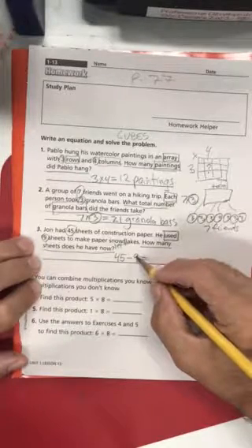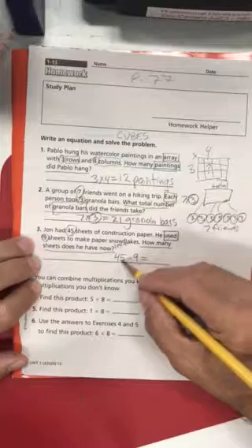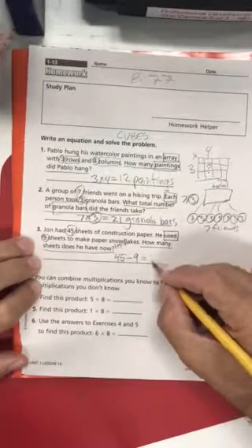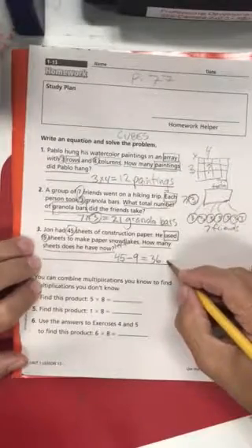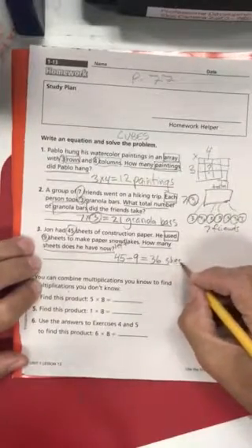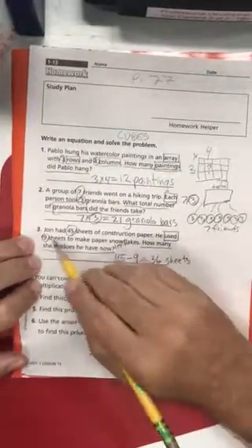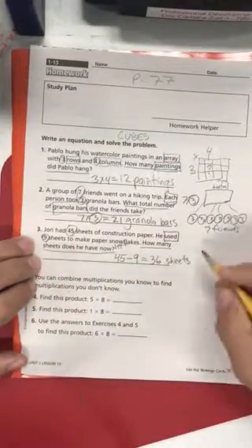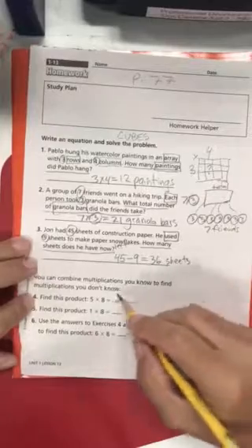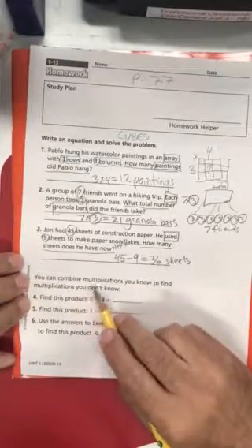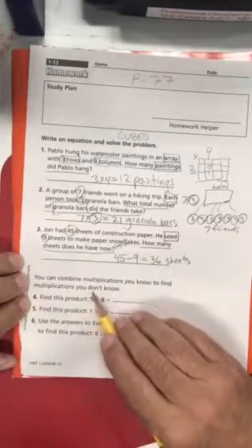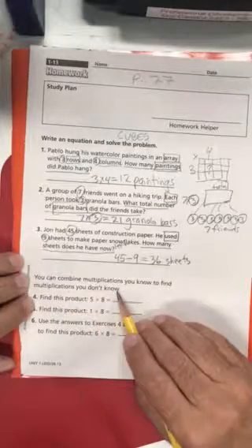So I know that there's 5 groups of 9 in 45. If I took away one of the 9s, I only have 36. 36 sheets left. Do you see that? It's one of the 9s taking away from 45. So now there's 36. All right. You can combine multiplication that you know to find multiplication that you don't know.